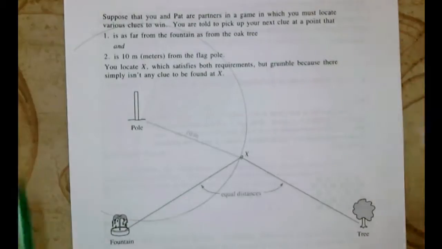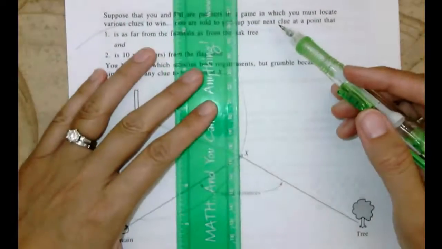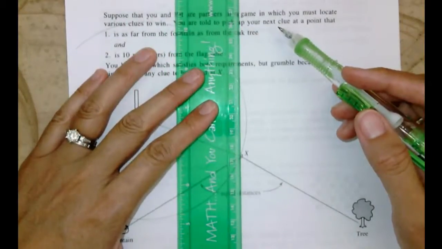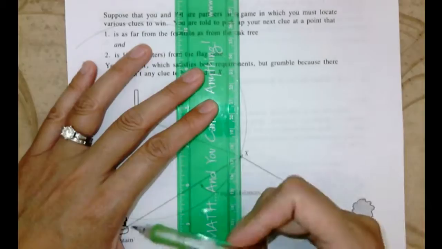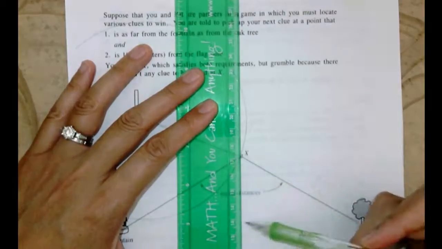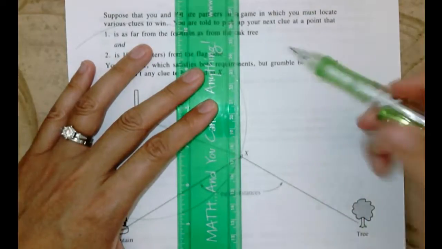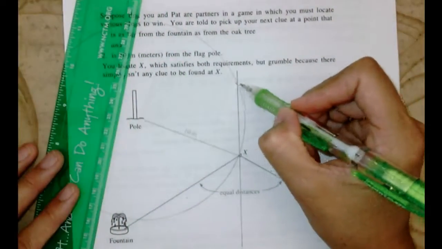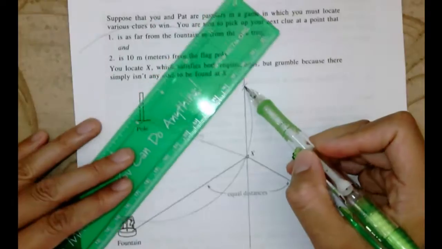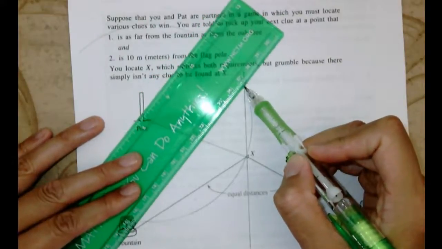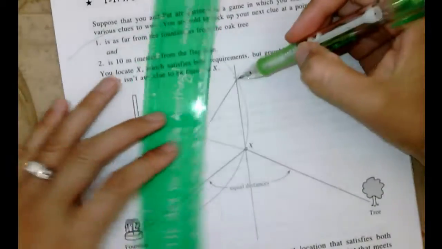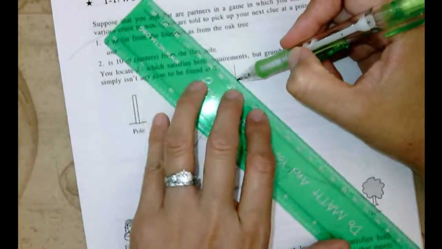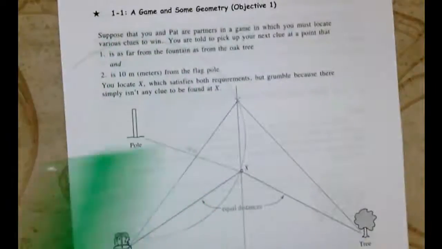Yeah. So if we draw more or less a straight line, a perpendicular line actually, to the point that connects these two lines, and find this spot, that looks more or less equal distance to the tree, doesn't it?